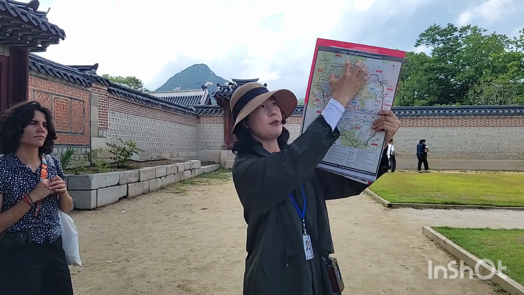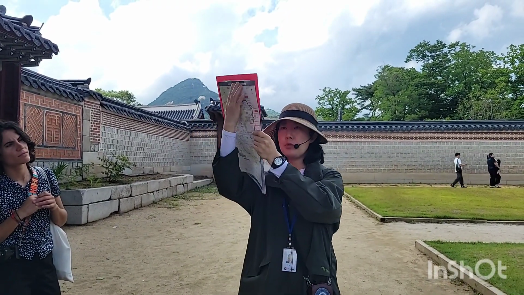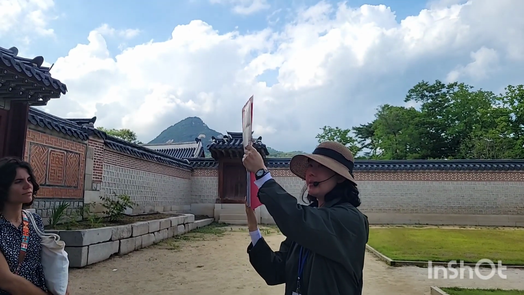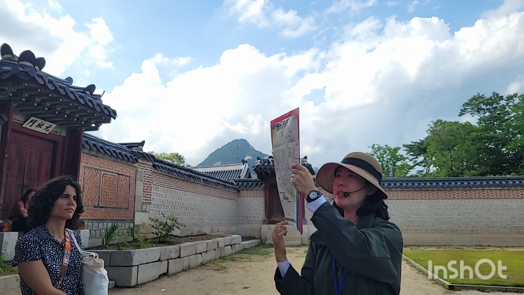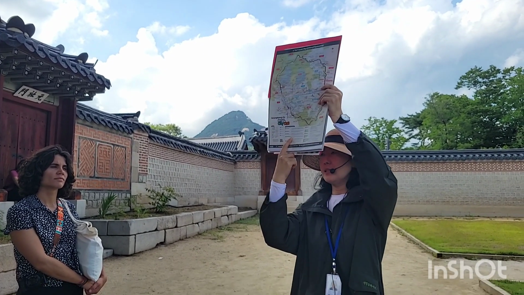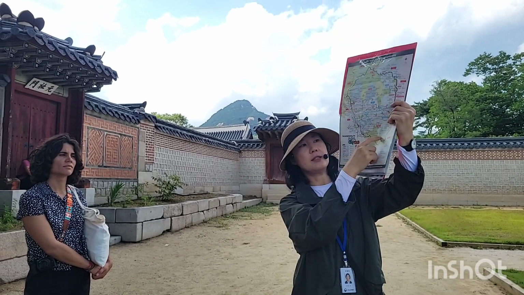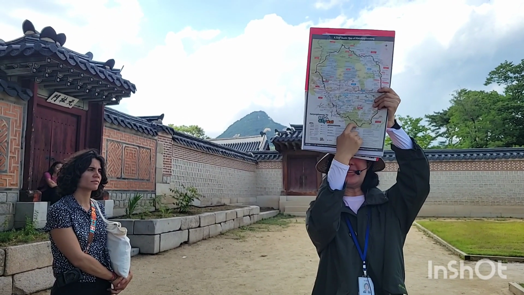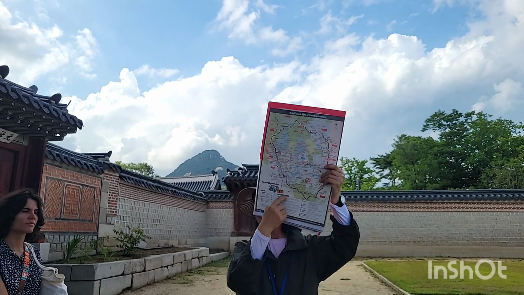You see the green areas are mountains. So it is surrounded by North Mountain, West Mountain, East Mountain, and South Mountain. So they built city walls connecting these four mountains. This is South Mountain, Namsan Mountain. On top of this Namsan Mountain, there is the Seoul Tower. Currently, this is the center of the current capital, Seoul.